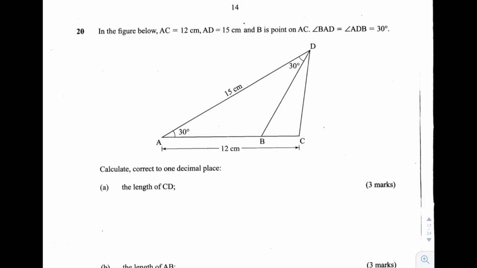So the first line that we're told about is line AC, which is this line here, and we're told that it measures 12 centimeters. We're then told that line AD, which is this line here, is 15 centimeters. That's also marked on. And we're told that B is a point on AC.